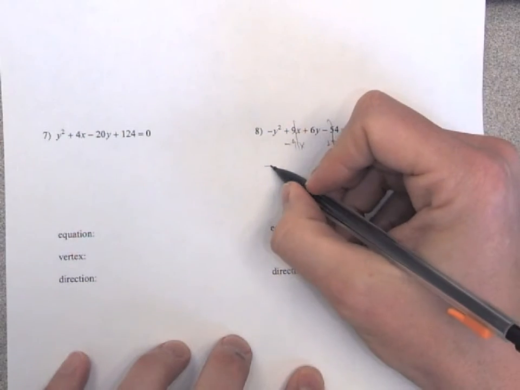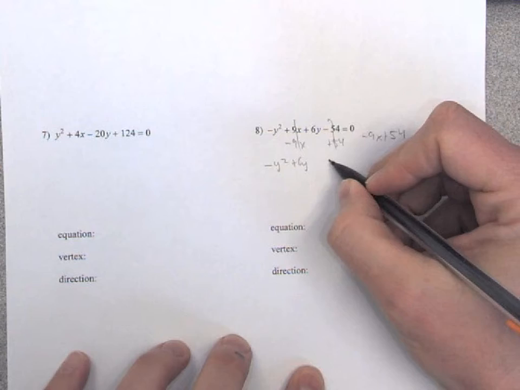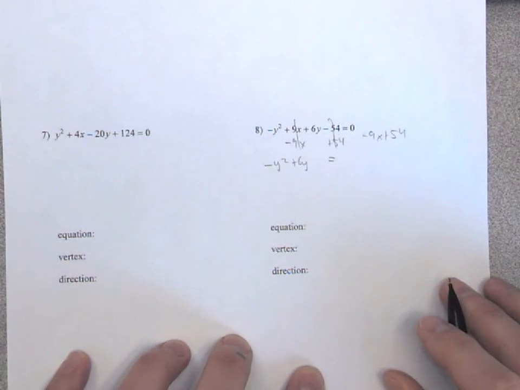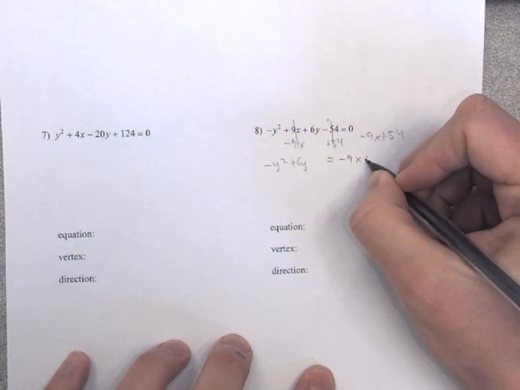So our next line will be negative y squared plus 6y. I'm going to leave a space here because remember, we're going to complete the square here in a second. And then on the right-hand side, minus 9x plus 54.